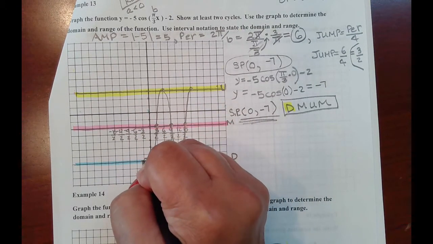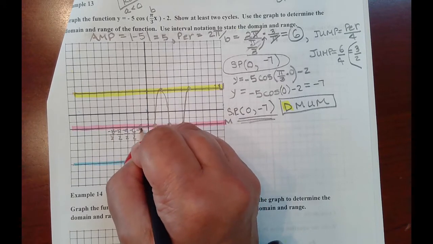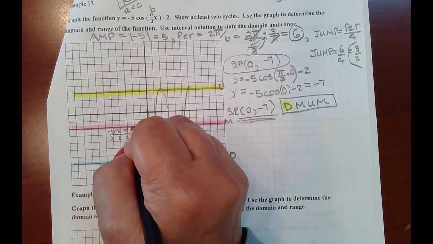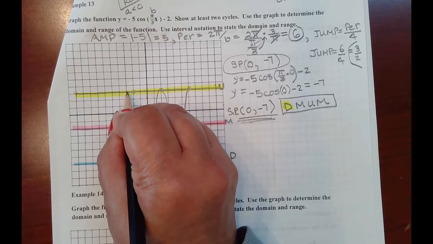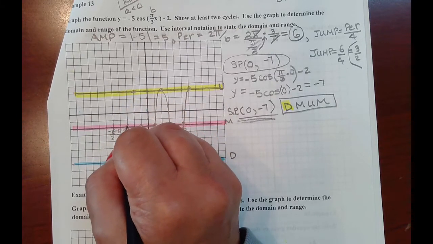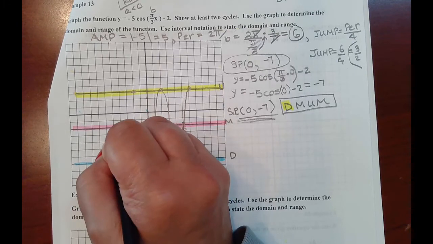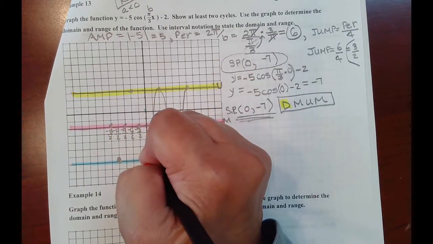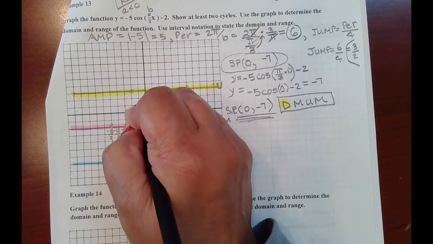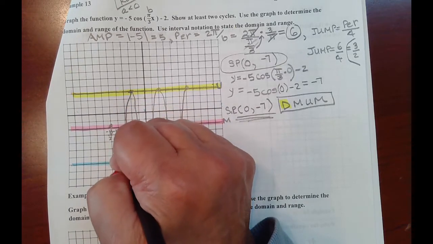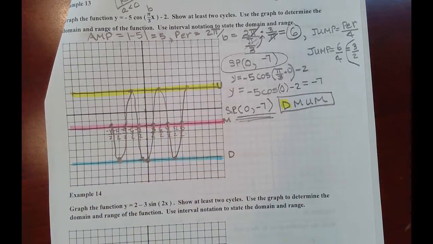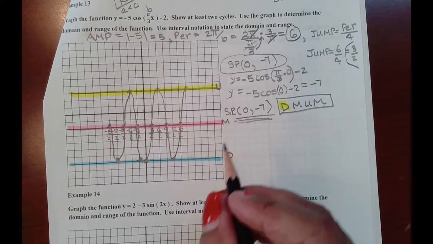And that would be slide over 3 halves, plot at the middle level, slide over 3 halves all the way at the top, slide over 3 halves, come down again, slide over 3 halves all the way down, slide over 3 halves right there just to get a little bit of graph on the negative side. Okay, so that's plenty of the graph.